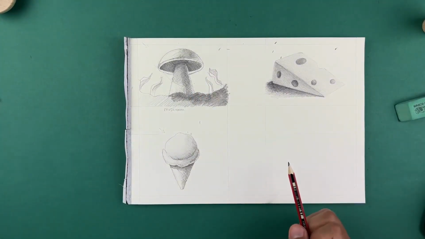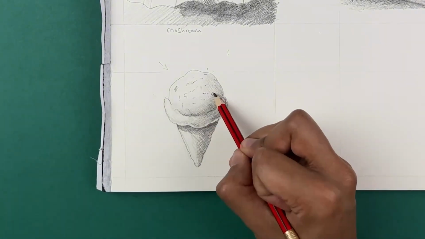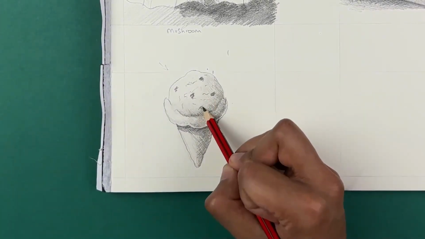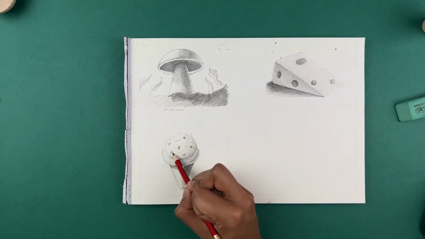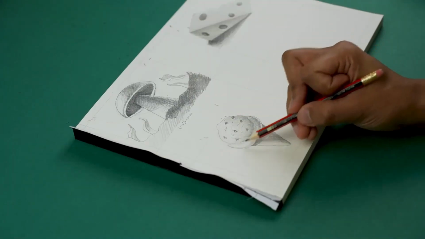And now what we can do is we can go in and add a little bit of detail. Add some little swirls. Go in and add some chocolate chips if you want. Remember, we're not trying to create a perfect sketch here, we're just learning how to draw. So these little things here are important as we are trying to build up the sketch step by step.